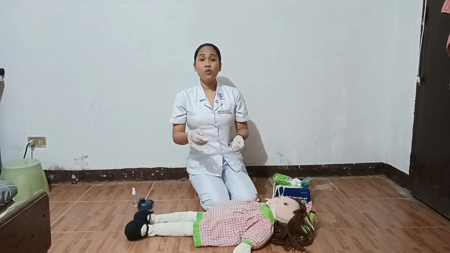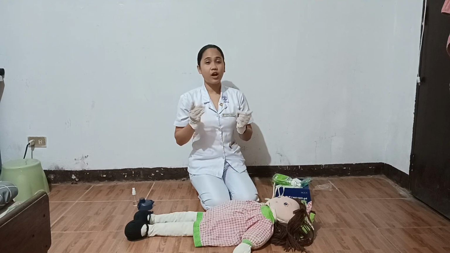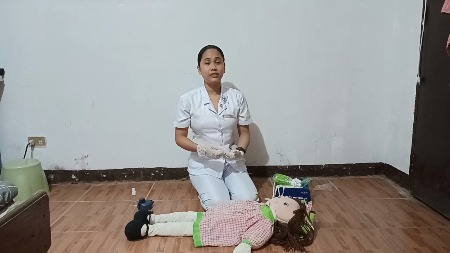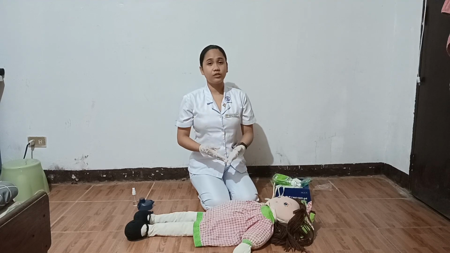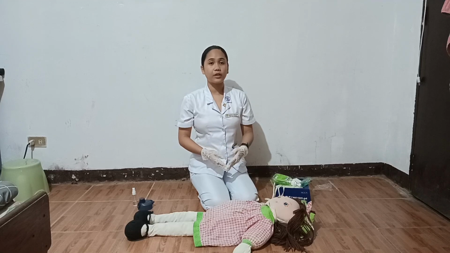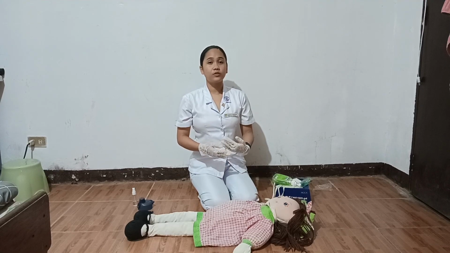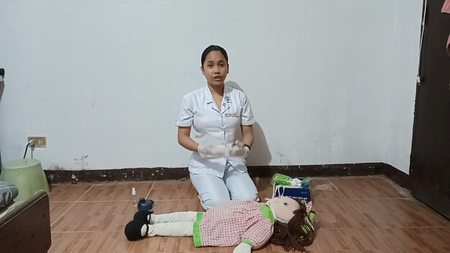And now, if the heart rate is still less than 60, continue chest compression and assist in intubation to allow the air to pass through. If the heart rate is more than 100, do post-resuscitative care for continuous monitoring.